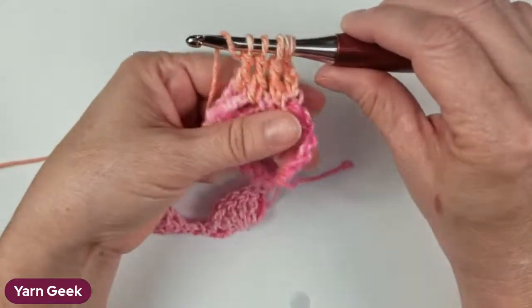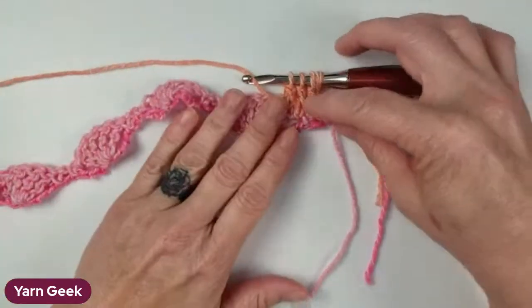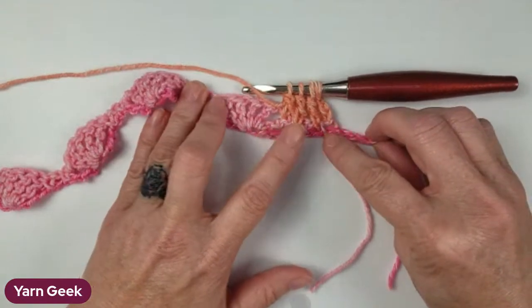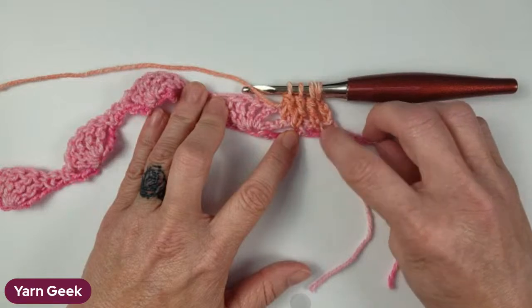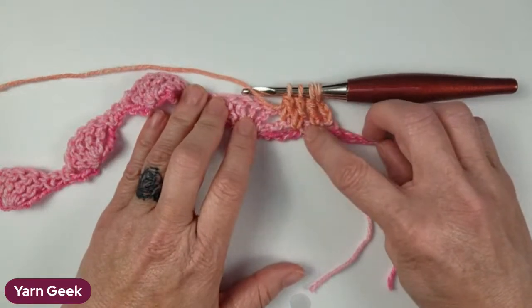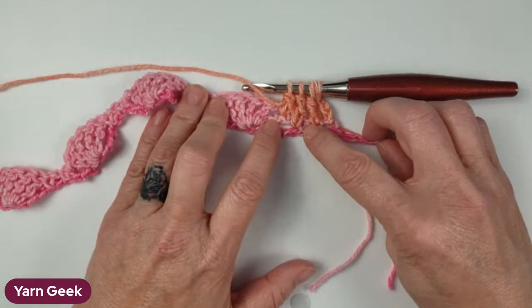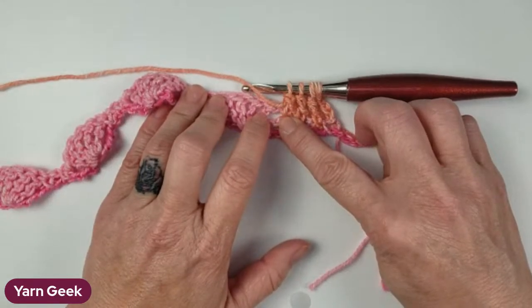And at this point, it will look like this, and it's through that first chain 1 stitch in between the 2 single crochets. It's between that first single crochet and the first triple crochet, and then it's between the first triple crochet and the second triple crochet.